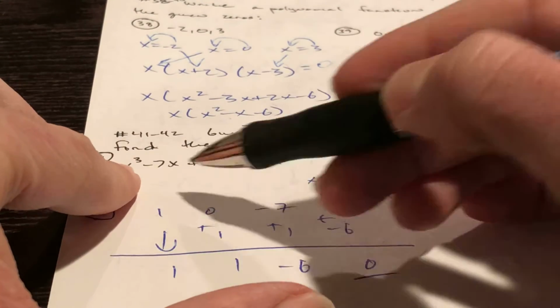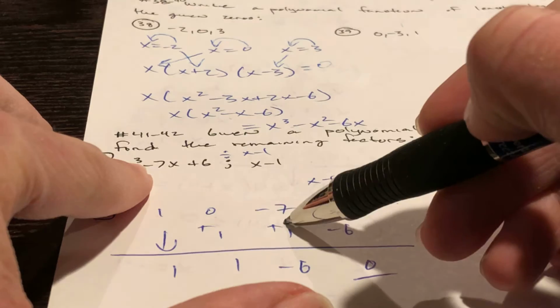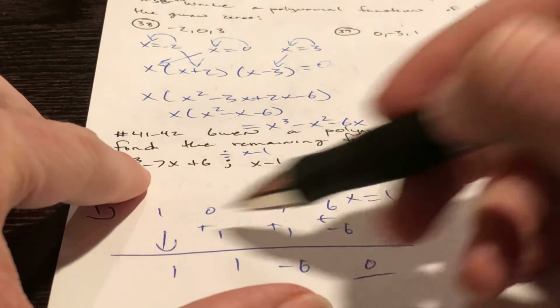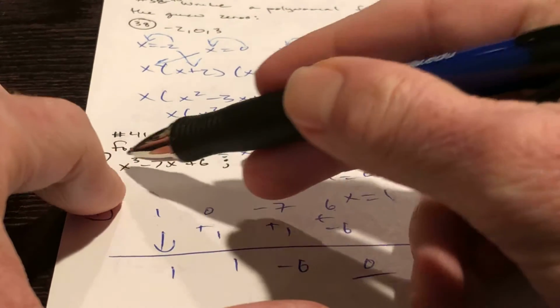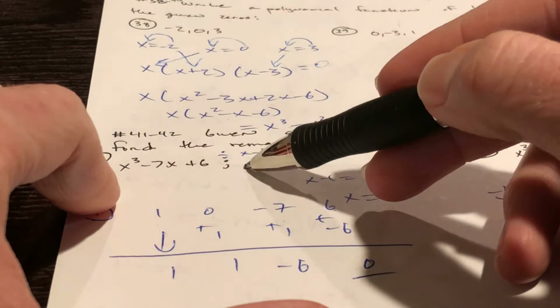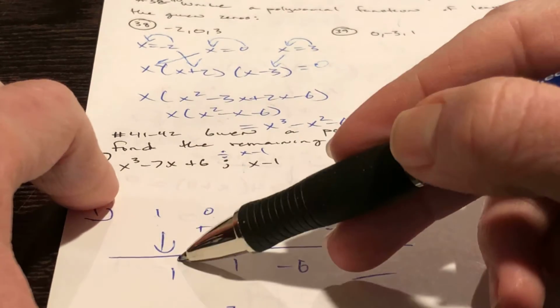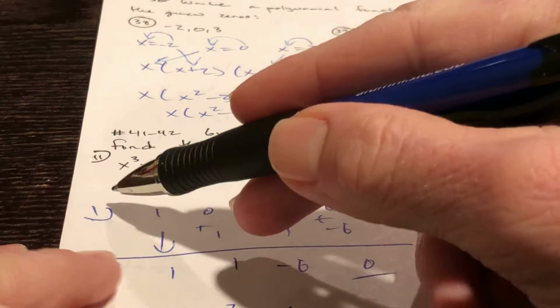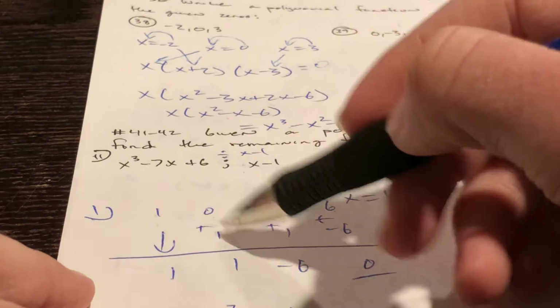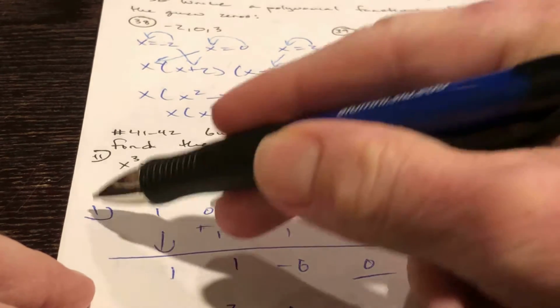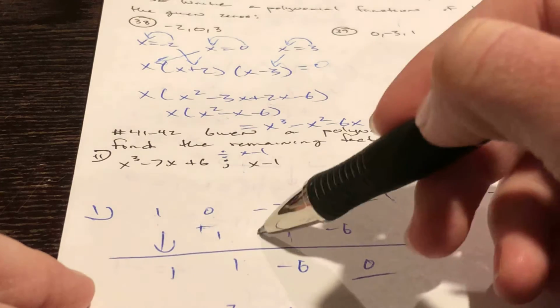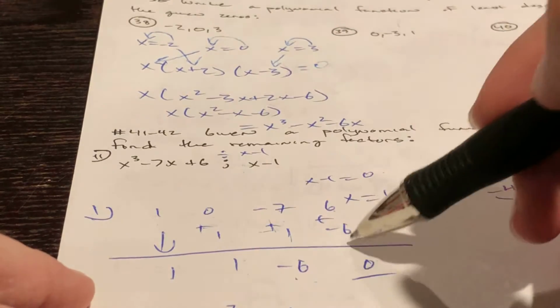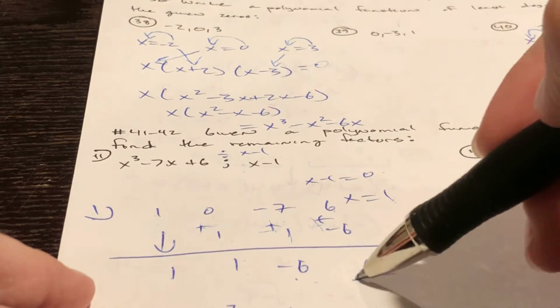1x to the third, 0x squared, negative 7x, positive 6. Remember, I bring down this first term because I'm doing 1x to the third divided by 1x. 1 divided by 1 is 1. My two operations are I multiply 1 times 1, and then I add the columns. 1 times 1, then I add the columns. 1 times negative 6, then I add the columns. I get 0 as a remainder.